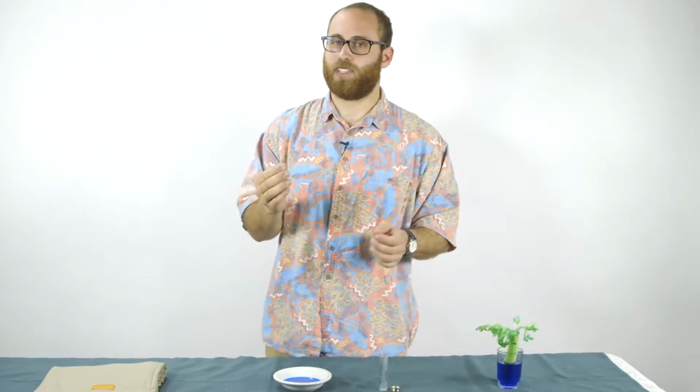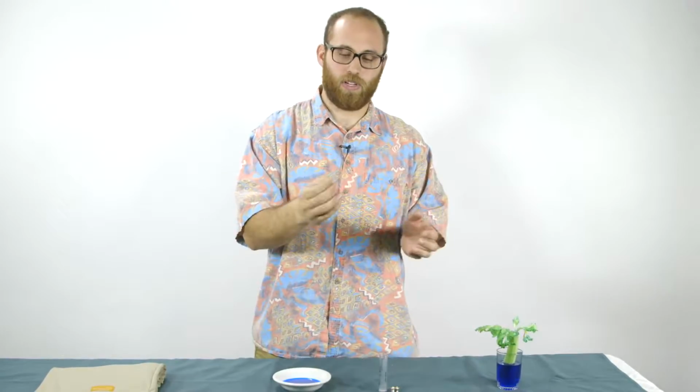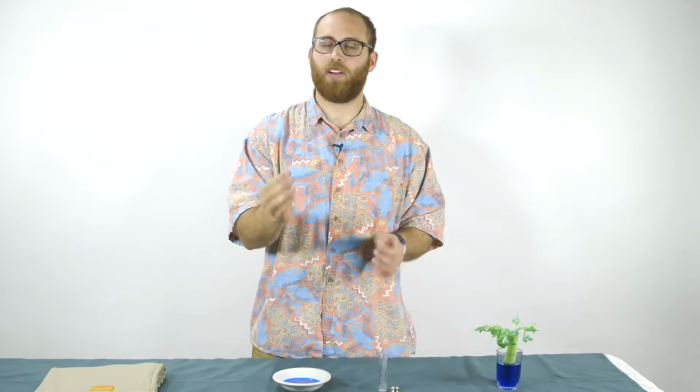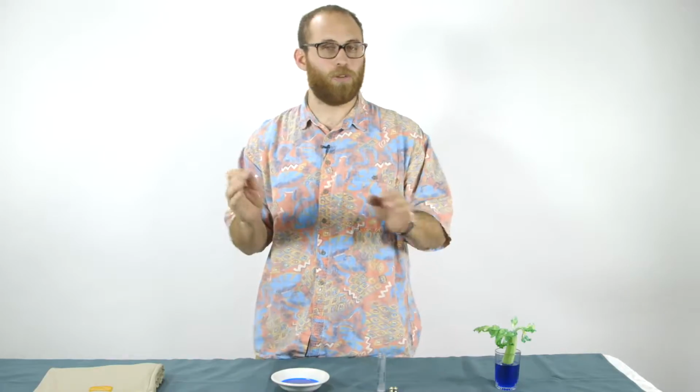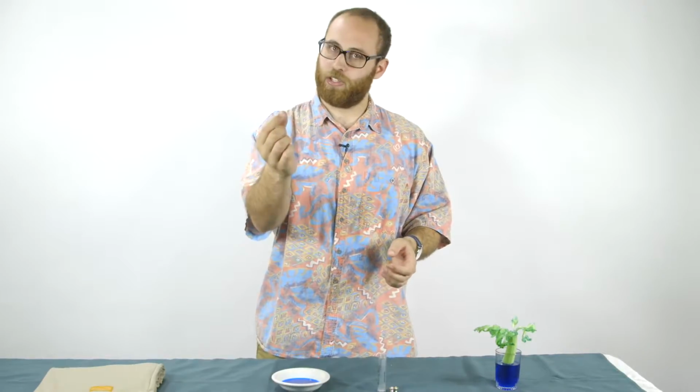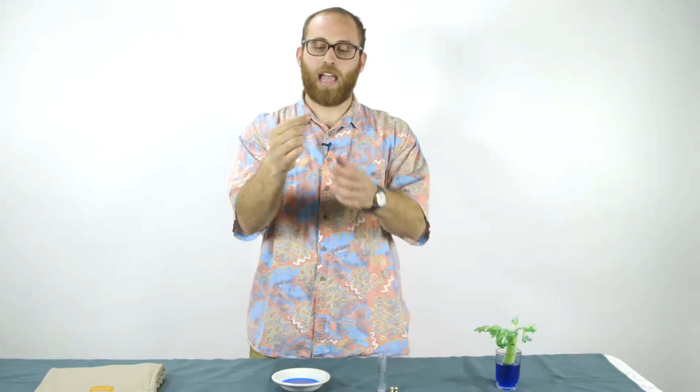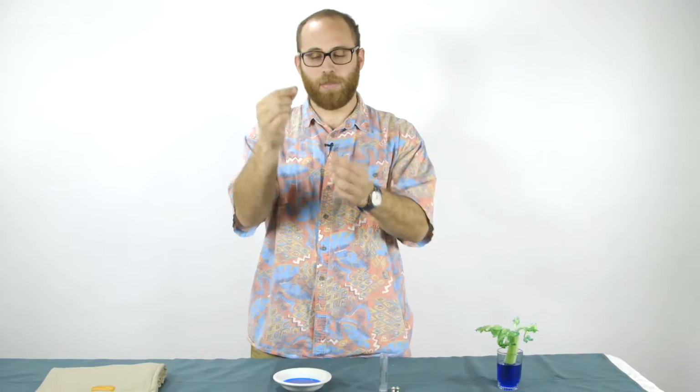Adhesive forces is when one thing is attracted to another, and a capillary tube is hydrophilic. Hydro means water, philic means loving. So hydrophilic is the opposite of hydrophobic, which means water repelling, such as a freshly waxed car, which water falls off of. Because capillary tubes are hydrophilic, water adheres to the inside of them.